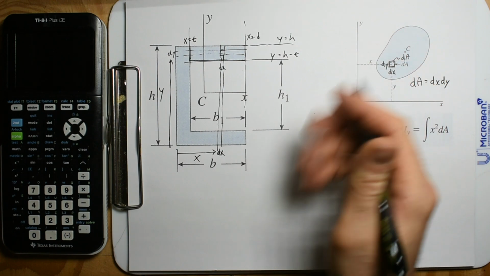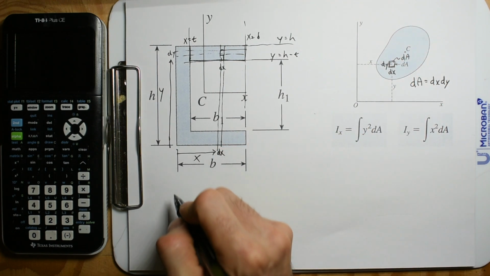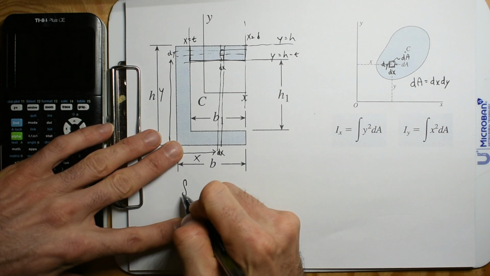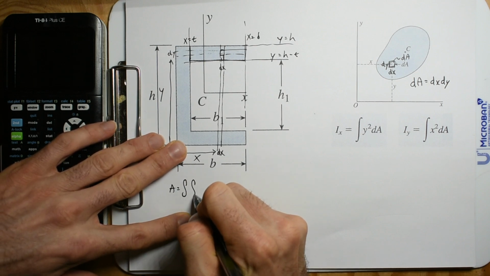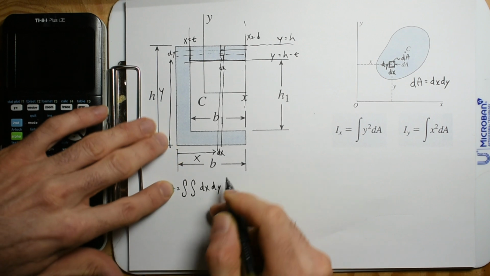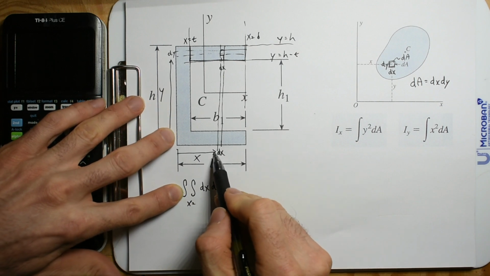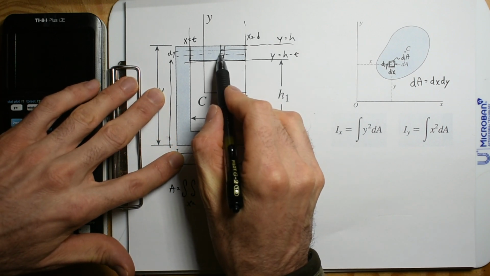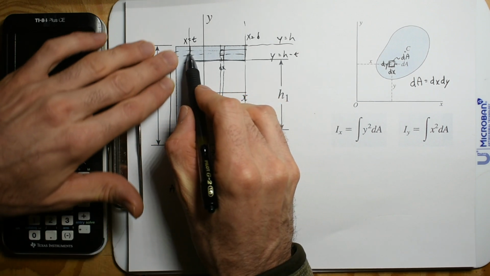So it doesn't really matter on this one which way to do it. Let's try to just do it both. So area is double integral dx dy. So if I do this dx term first, I'm going to move this little chunk from here to there.